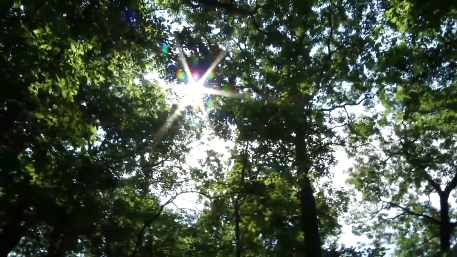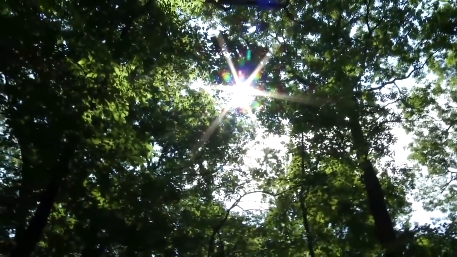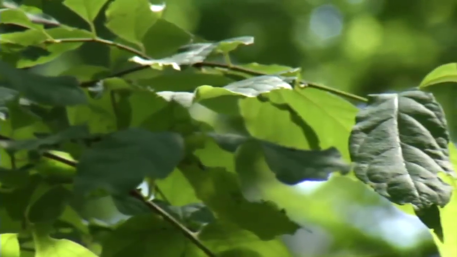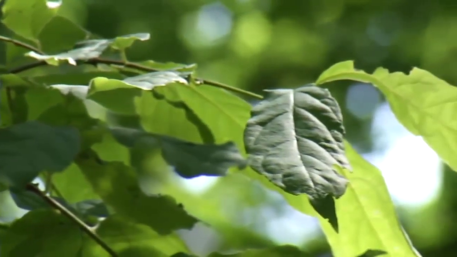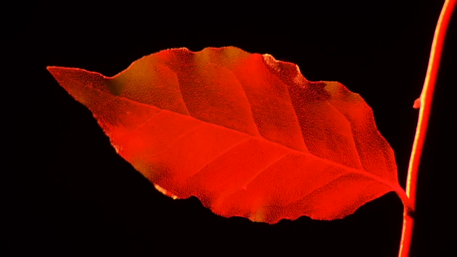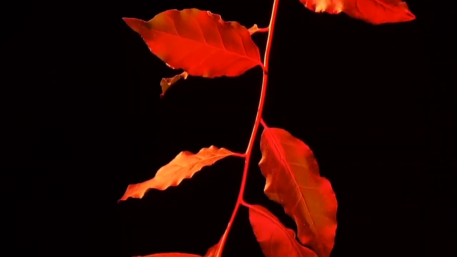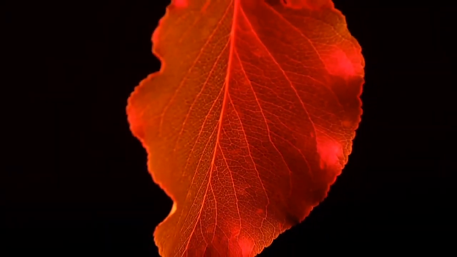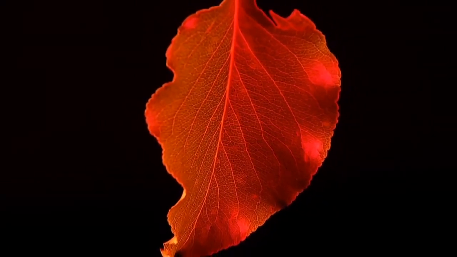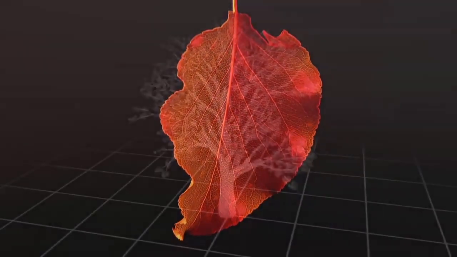Light gives plants the energy they need to grow. But what happens if plants receive too much light? The answer is they glow. This neon glow is actually happening around us all the time. The result of a cellular process where light from the sun is transformed and released as fluorescent light.